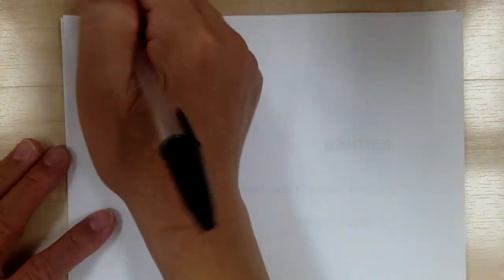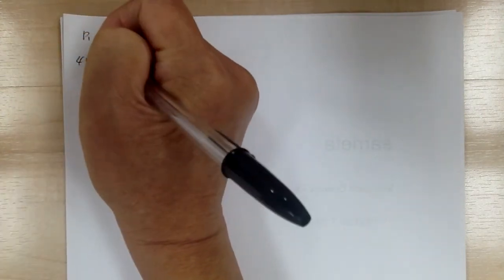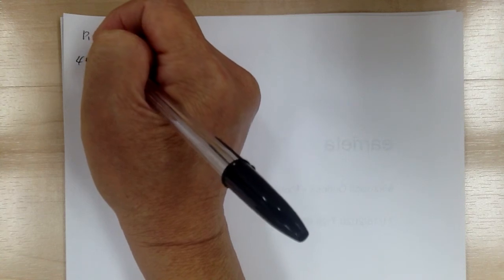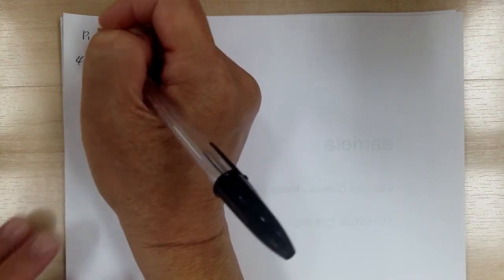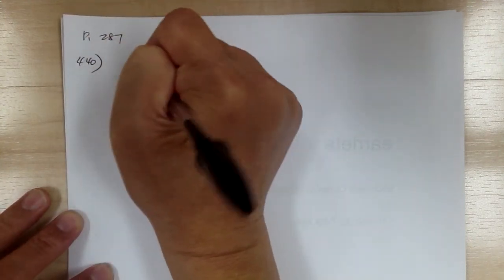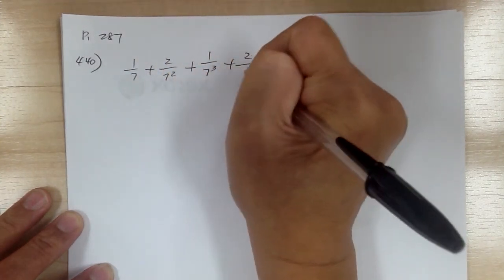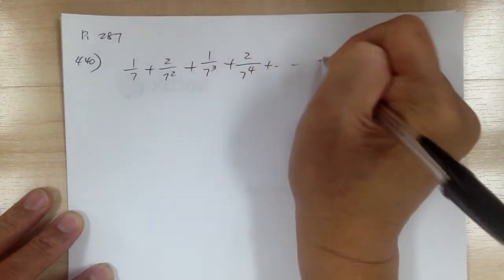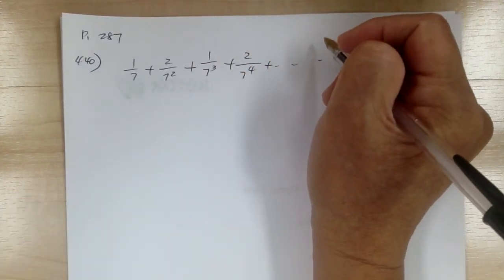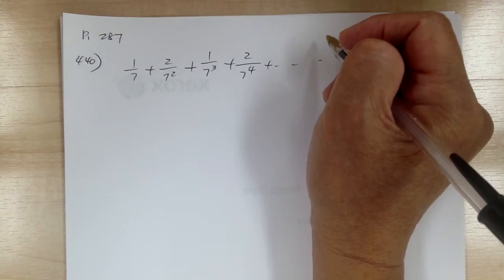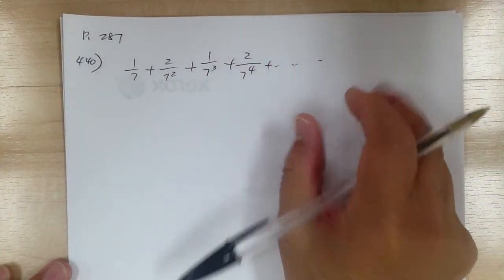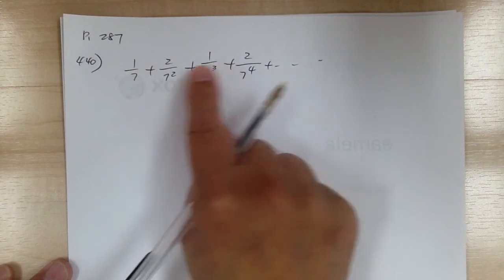Okay, let's go to the next one. It says find the sum to infinity of 1 over 7 plus 2 over 7 squared plus 1 over 7 to the 3 plus 2 over 7 to the 4 plus dot dot dot. So this is an infinite series. The easier way to do it is to separate this into 2 different series. Notice one of them has 1, 1, and the other has 2.